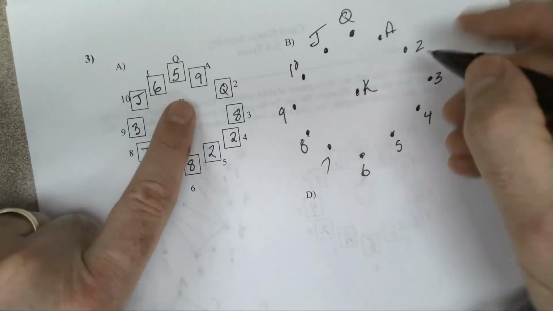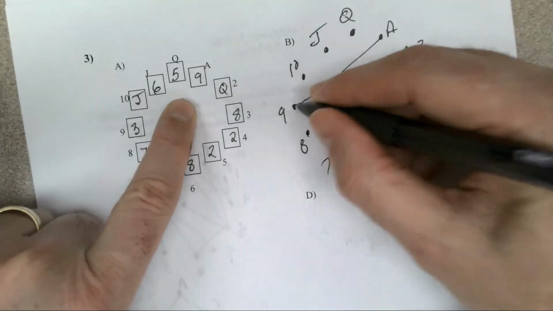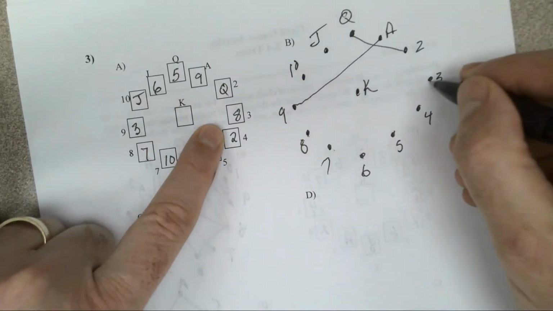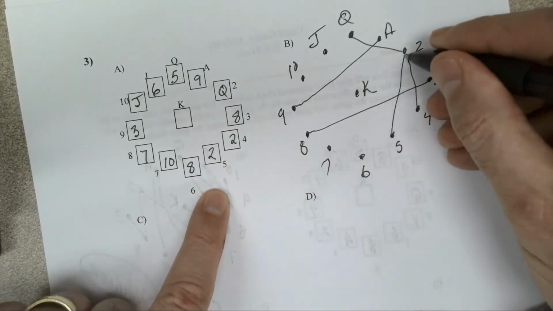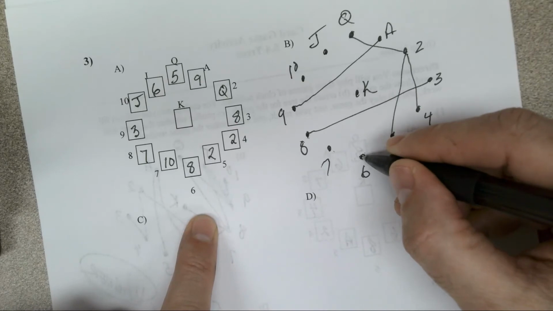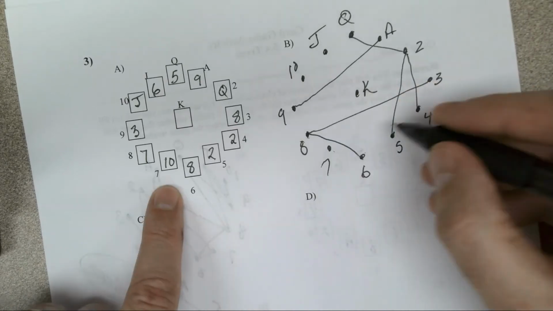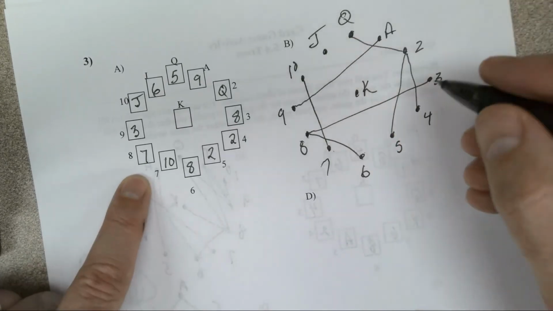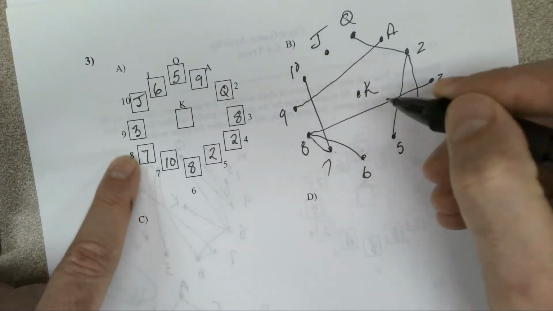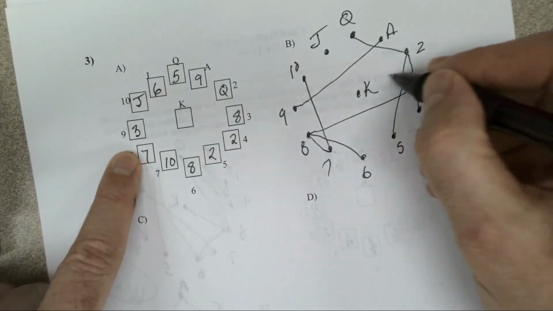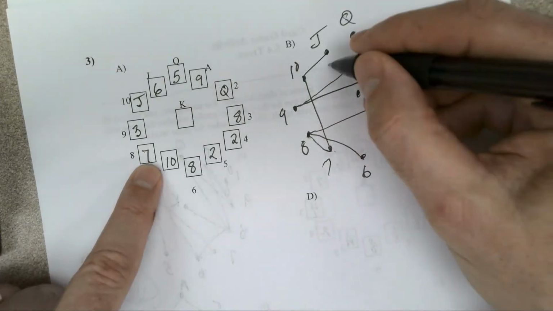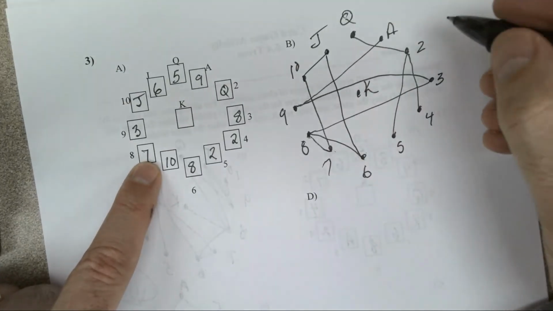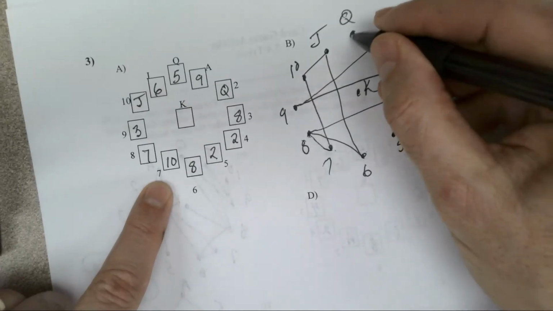So ace is 9, 2 is queen, 3 is 8, 4 is 2, 5 is 2, 6 is 8, 7 is 10, 8 is 7, 9 goes to 3, 10 goes to jack, jack to 6, and then queen to 5.